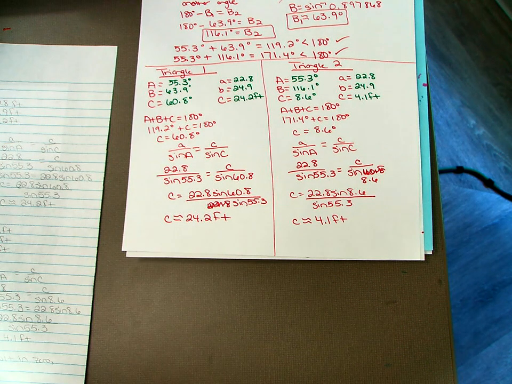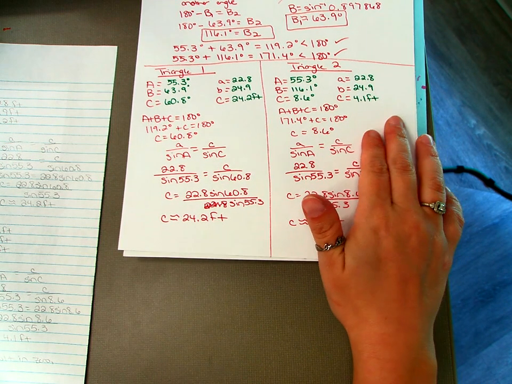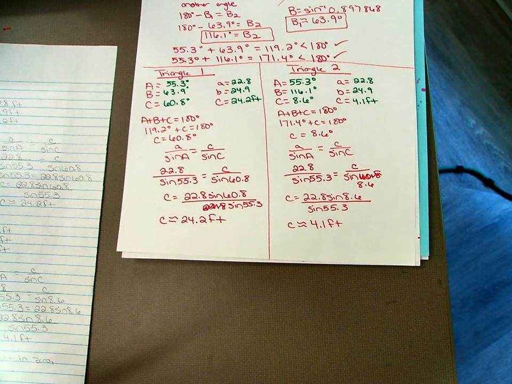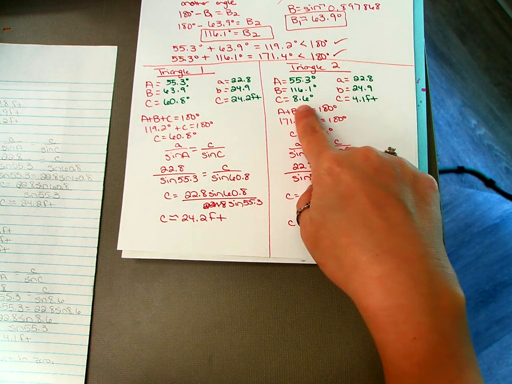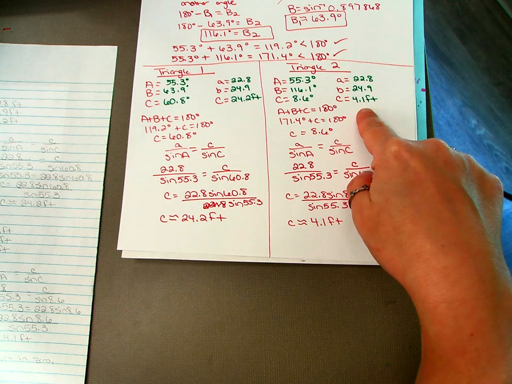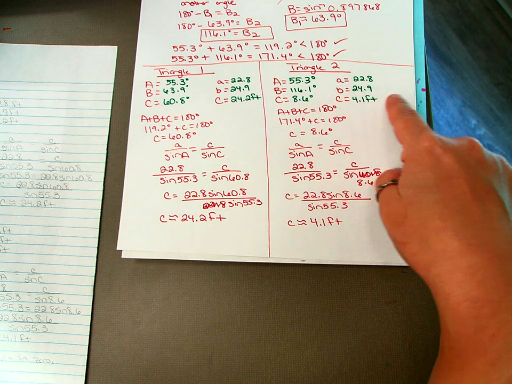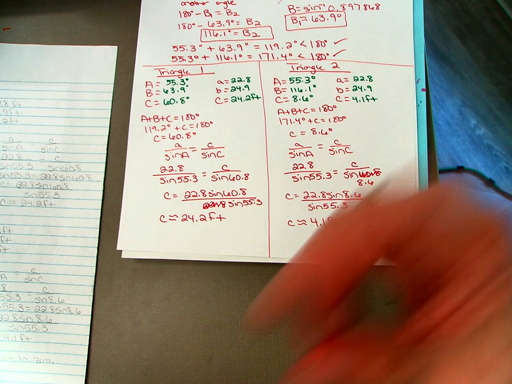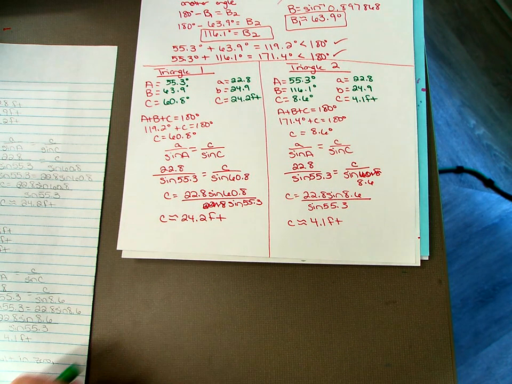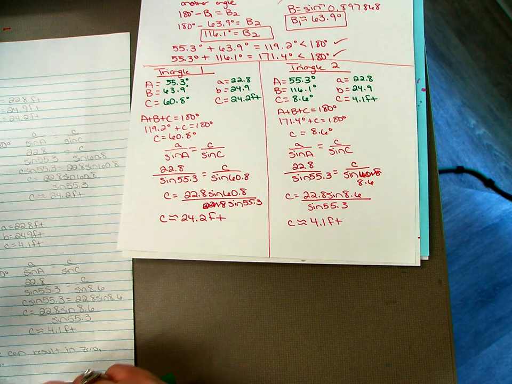And notice if you look at the information that we've gotten, it's really noticeable on the second triangle, our smallest angle is C and our smallest side is C. Our largest angle is B and our largest side is B. And our middle is A and A, which is what it stated on the bottom of the handout would happen, that they all should line up.